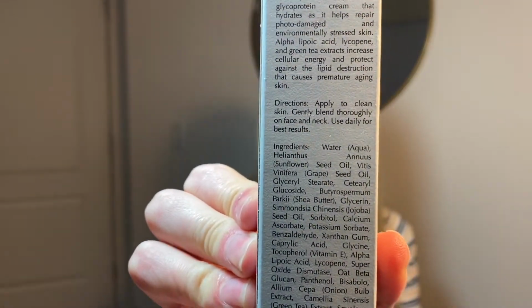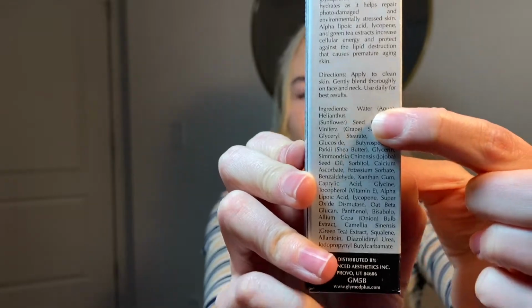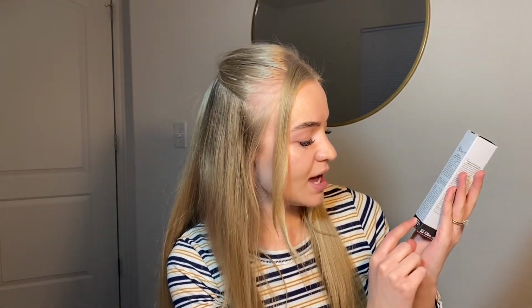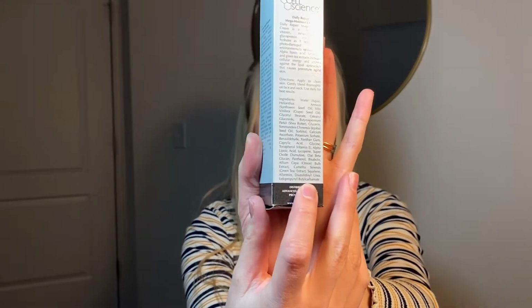So if you take a product, I'm going to take the Daily Repair Mega Moisture Cream. If you look here at the top, water is the first ingredient, and water is the first ingredient in most products. Since water is first, that means there is more water in this product than any other ingredient. Then you go straight down to the bottom, and the last ingredient means there's the least amount of that in the product.